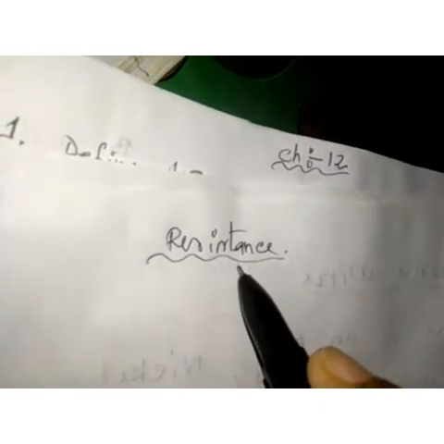Resistance of the conductor also depends on some factors. If the length of the wire increases, then resistance also increases. If length decreases, then resistance also decreases.